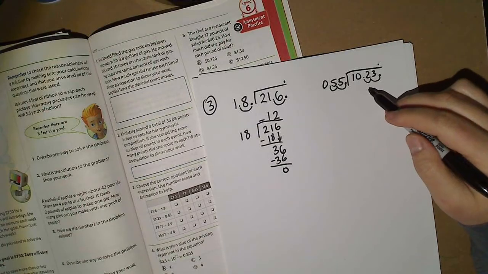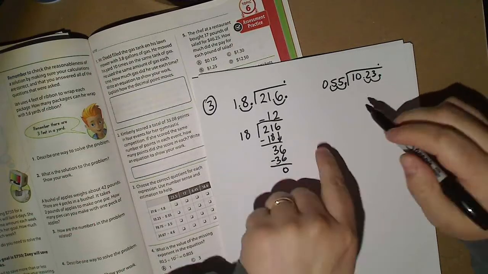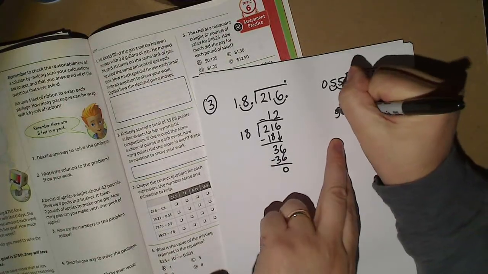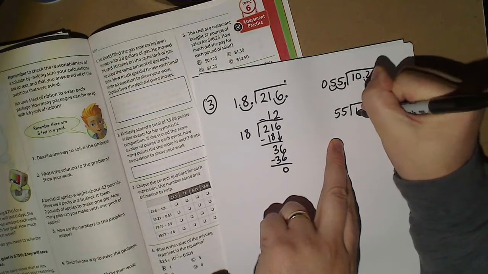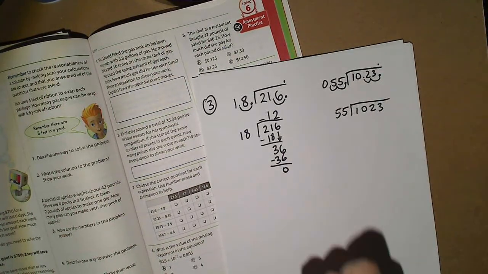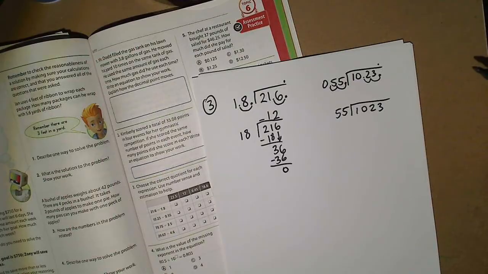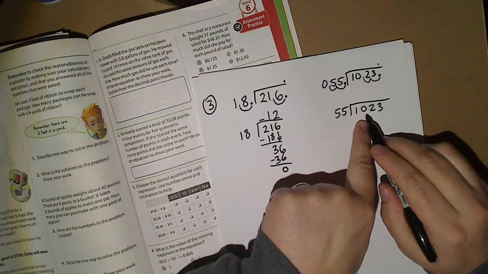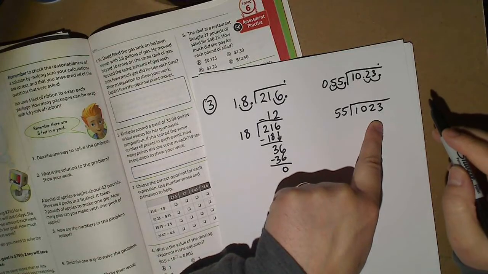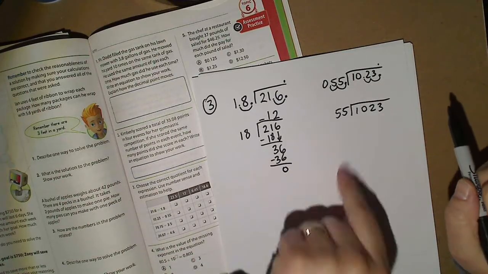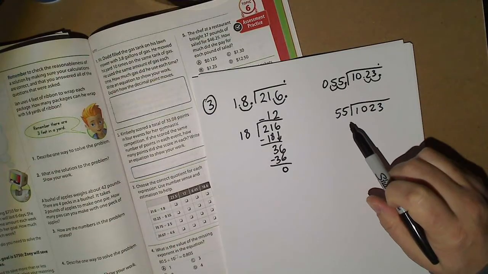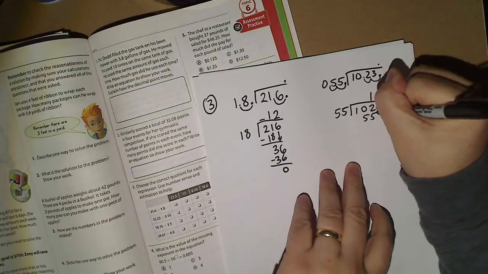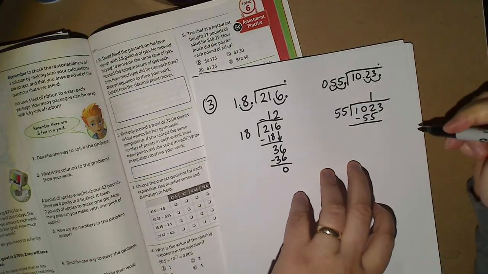Again, just because of my lines and it maybe looks confusing, maybe you're confused about more than 1 decimal or something, I'm going to rewrite that. My divisor is 55, and I have 1023 as my dividend. Now it's just regular old-fashioned division. Does 55 go into 1? No. 10? No. 102? Yes. Now here's where it's tricky. You might think what goes in 2 times, but 2 times 55 would be 110. It actually goes in once. So again, guessing and checking might help you out there.